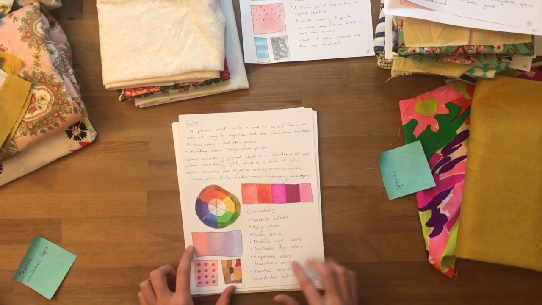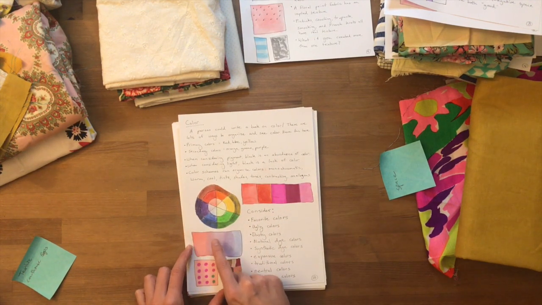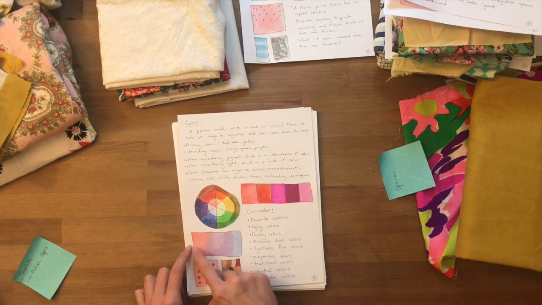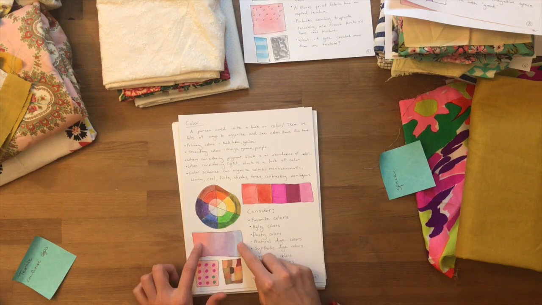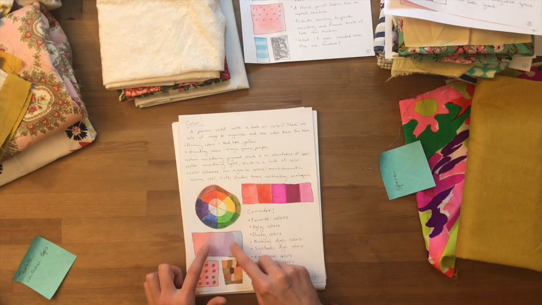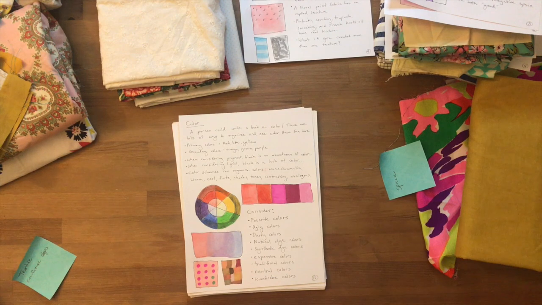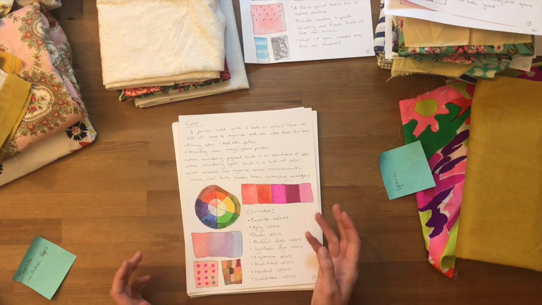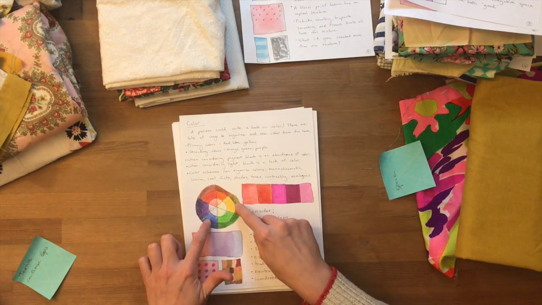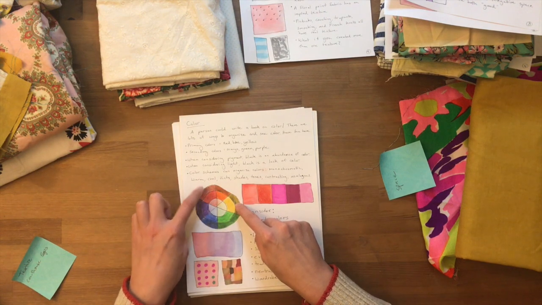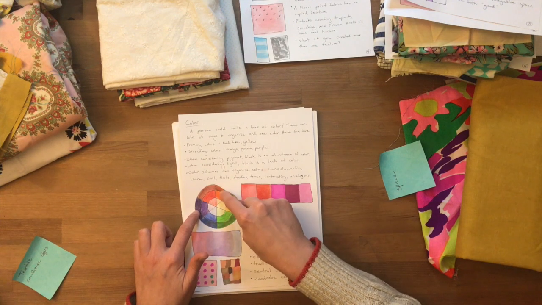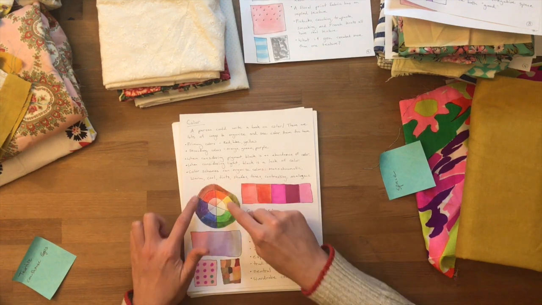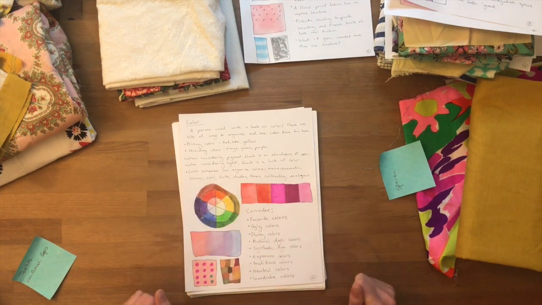Here, I've done a watercolor that shifts from red to purple to blue. These colors are next to each other on the color wheel. The primary colors of red and blue naturally mix together to make purple. So our primary colors are blue, yellow, and red. And our secondary colors are green, purple, and orange. Those are the colors on the color wheel that mix to make one another.